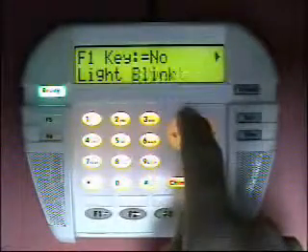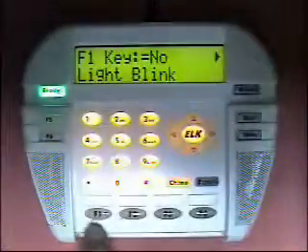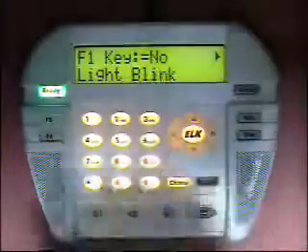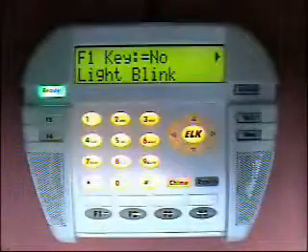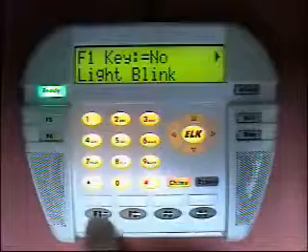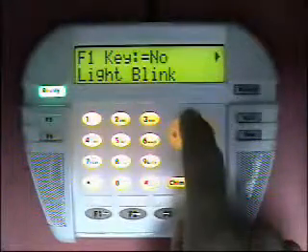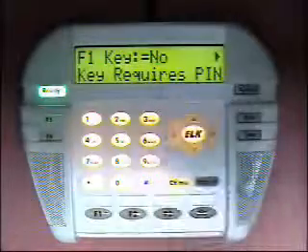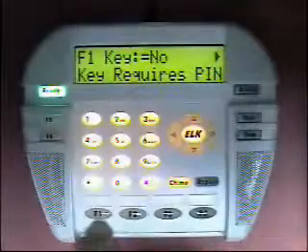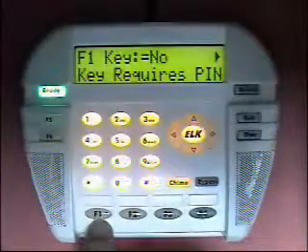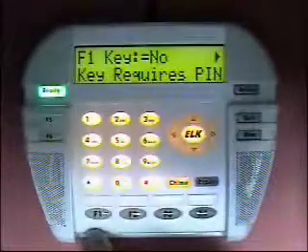Our next option is to blink the light. If we answer yes to this option here, then the light will blink when it's active. And we'll go to the next option, and the key requires a pin code. In other words, when I press the F1 key, I'll also have to enter a pin code before it will activate the alarm. Go to the next option.